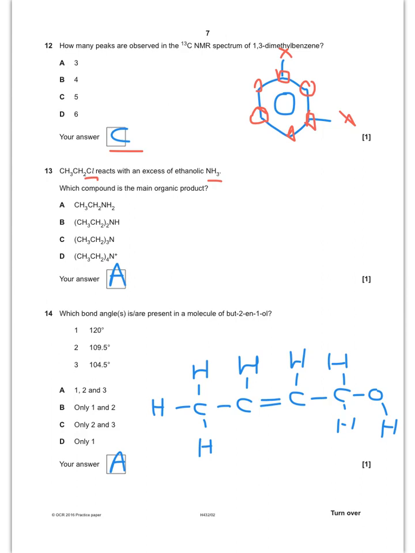Which bond angles are present in this molecule? I've drawn it out here so you can see. This bond angle is going to be 120 degrees. This one is 109.5 and that one is 104.5. So all of them, the answer is A.